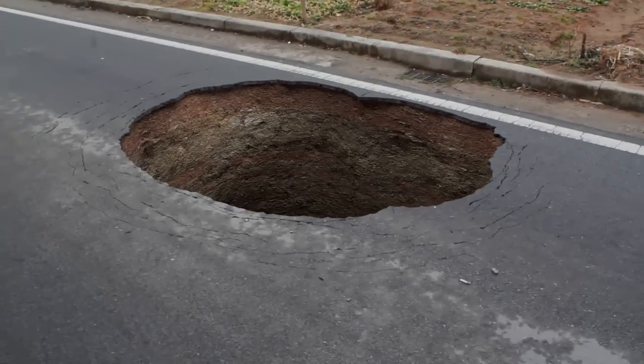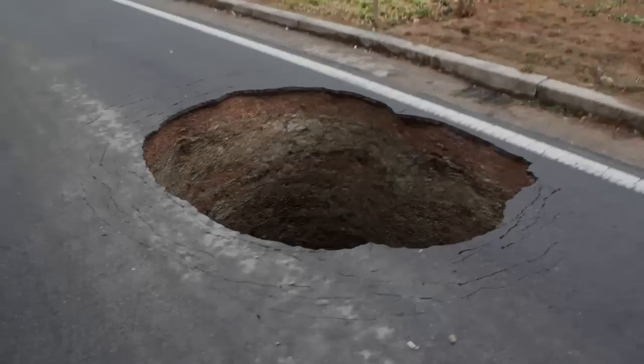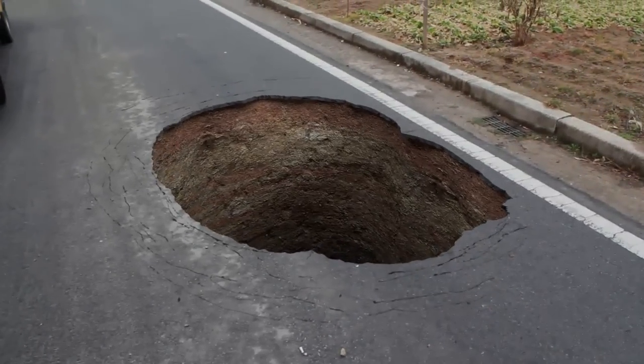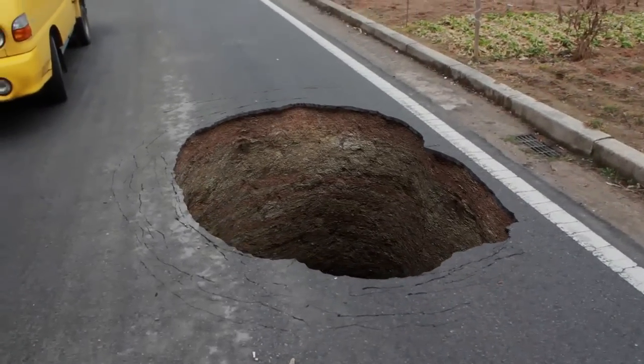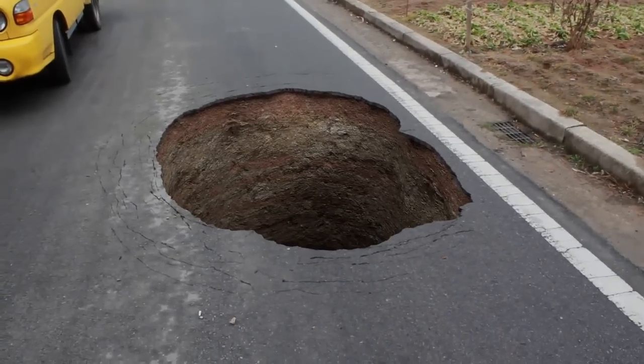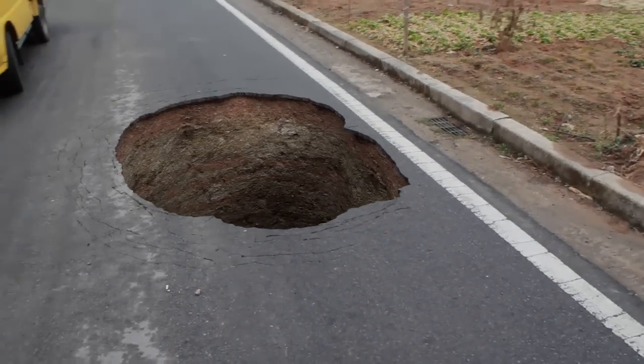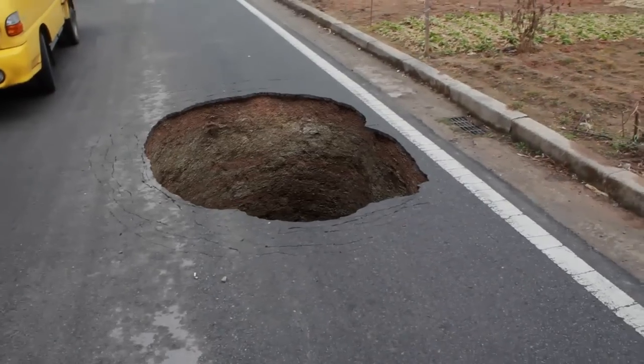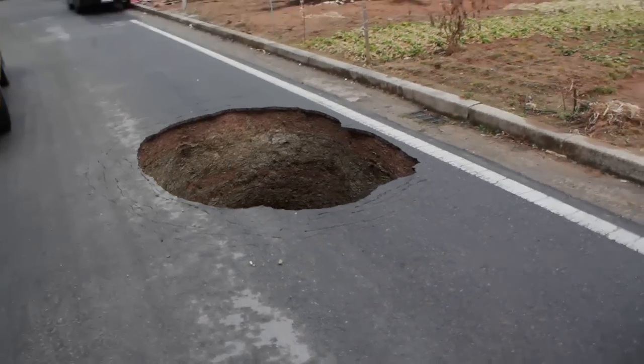And it's a little bit scary. I don't know how deep it is because I haven't gotten that close to check and I don't want to. But yeah. Yeah, so that is a hole in the road.